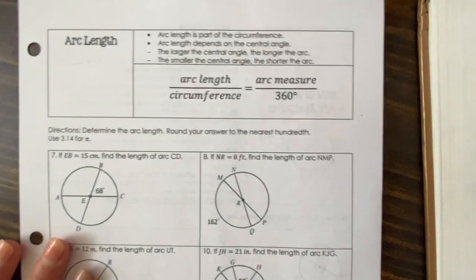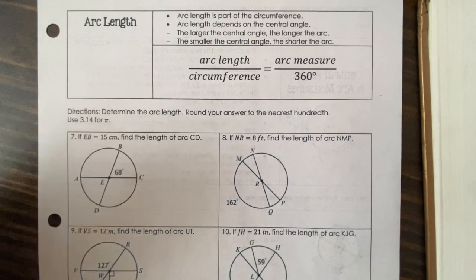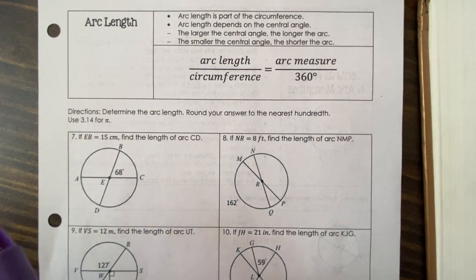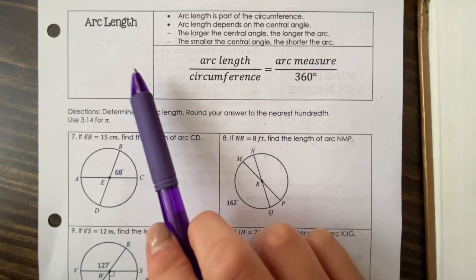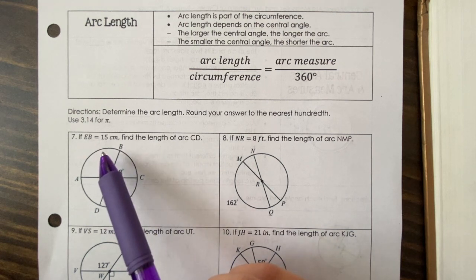Okay, let's go to the back. This is the most important part. Central arc measures and central angle measures and arc measures are important, but arc length is even more important than that. So you're talking about the distance around the circle, how many feet, how many centimeters.